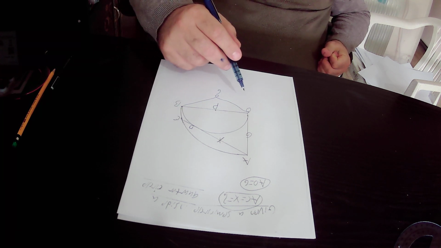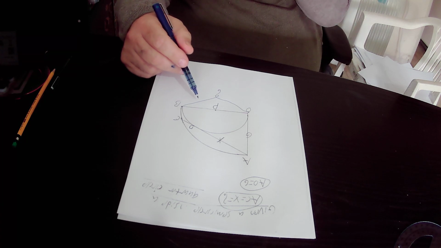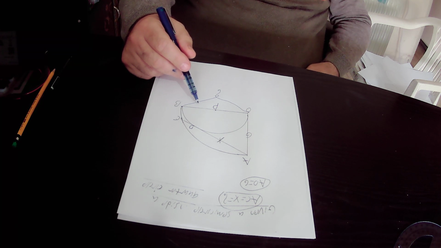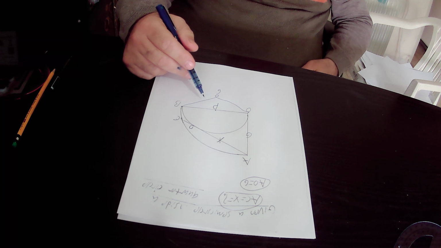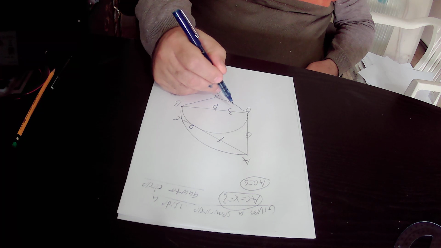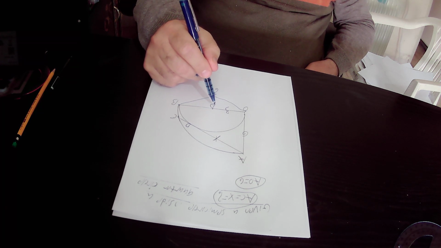So we know that the diameter of this semicircle equals 6 units, and therefore the radius of the semicircle will be equal to half of it. That is to say the radius will be equal to 6 over 2, that is 3 units. So OP is the radius of the semicircle, that is to say it equals 3 units.